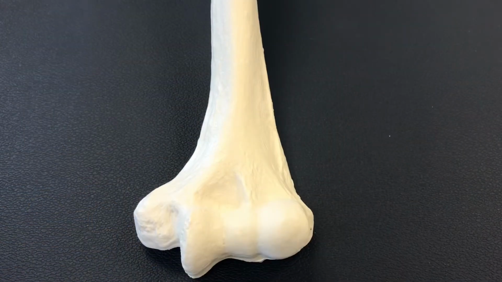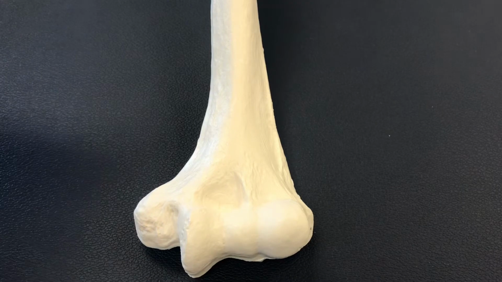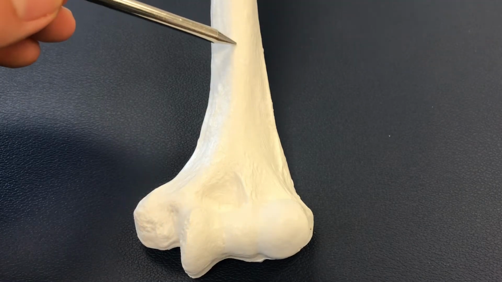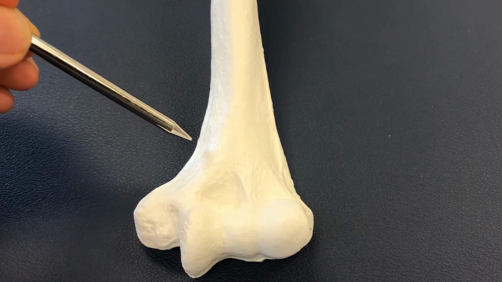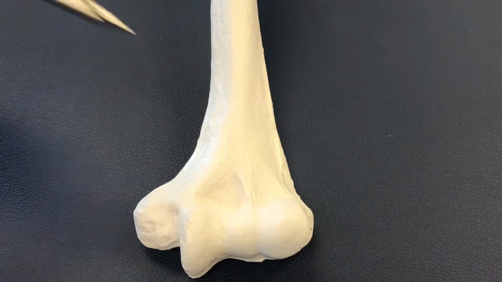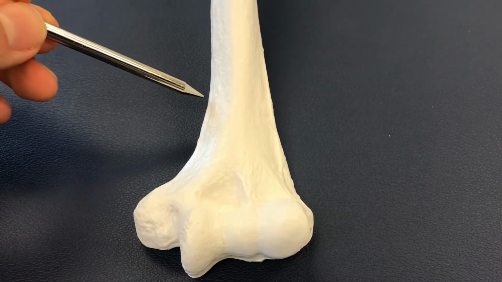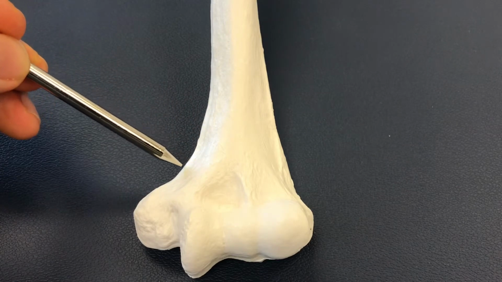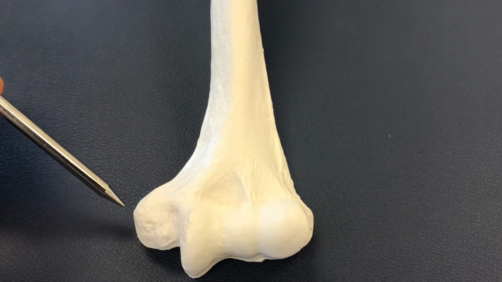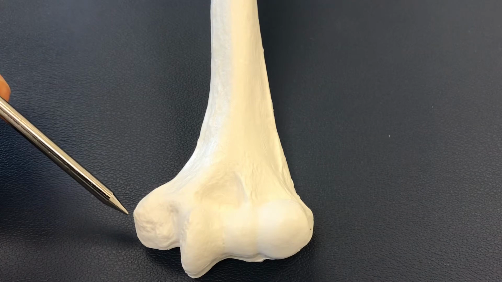Moving to a closer view of the distal humerus, we note that the inferior aspect of the humeral shaft widens both medially and laterally into what are known as supracondylar ridges. By following the medial supracondylar ridge distally, we reach a high point on the inside of the elbow known as the medial epicondyle.